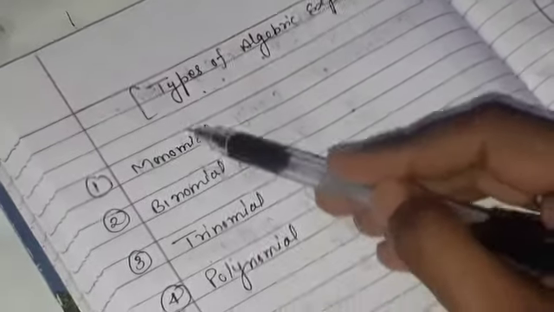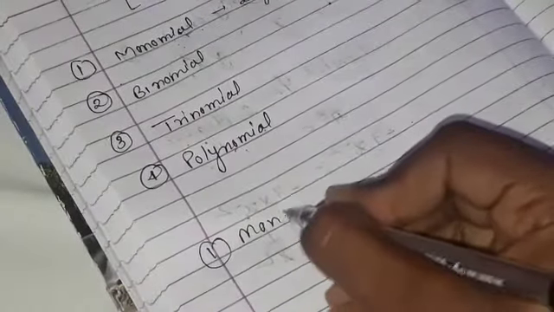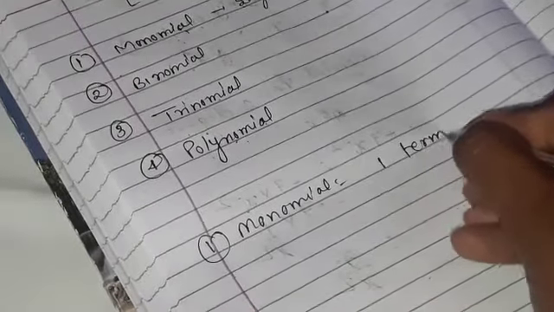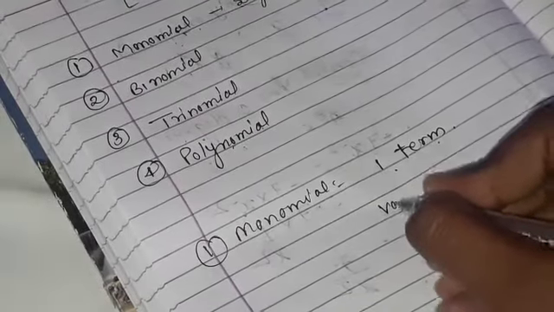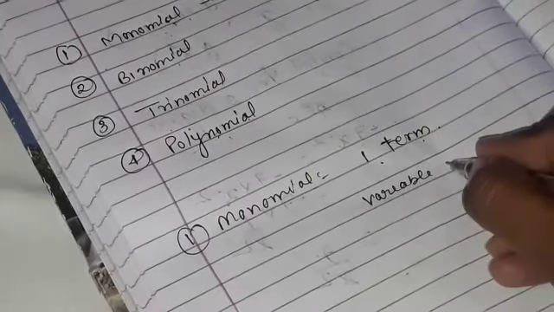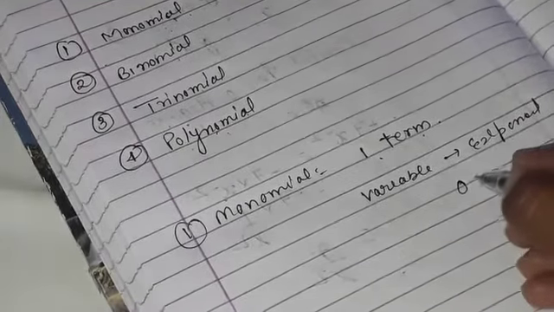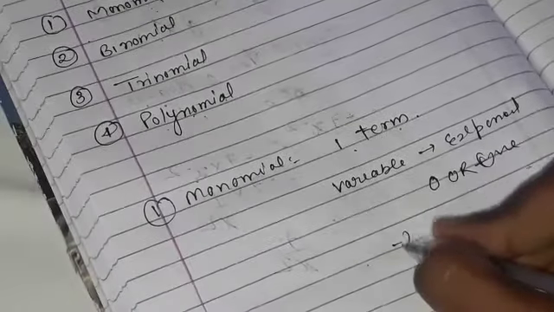Class, your new topic is types of algebraic expressions. So there are 4 types of algebraic expressions: monomial, binomial, trinomial and polynomial. First we are talking about monomial. In a monomial, class, you have only one term, understand, and in your one term your variable contains an exponent, and that exponent may be 0 or a positive number. It means if there is any negative number in the exponent, then it's not a monomial.